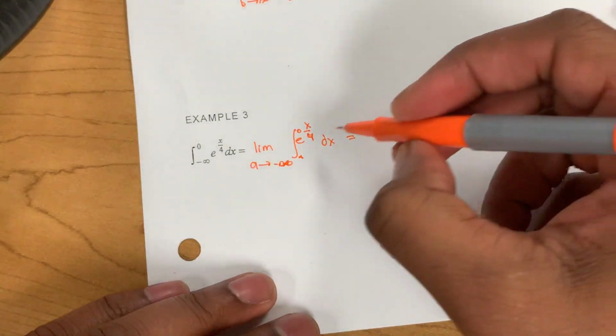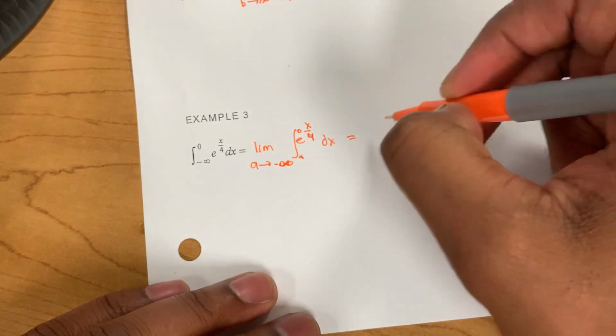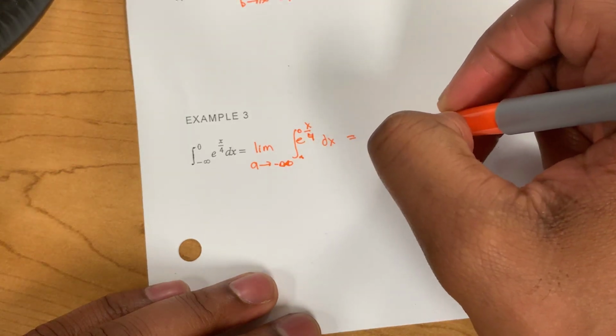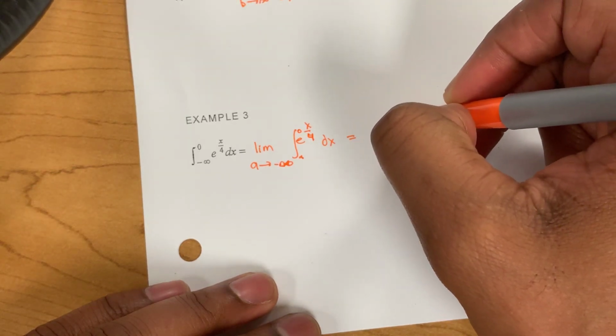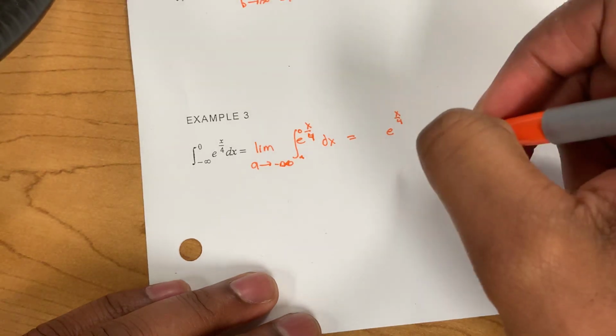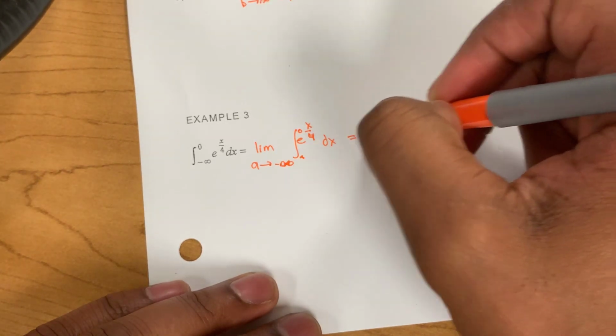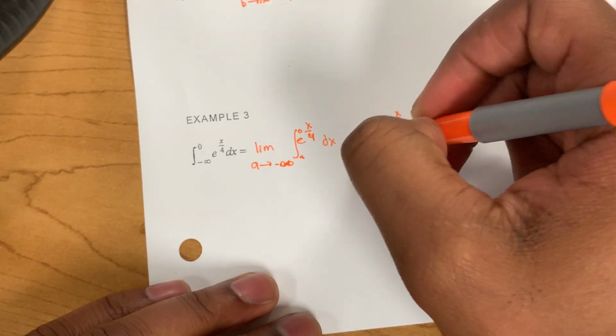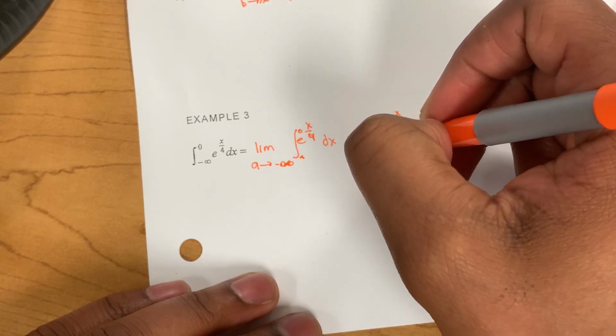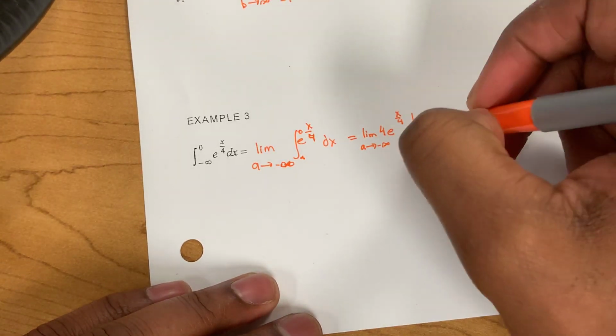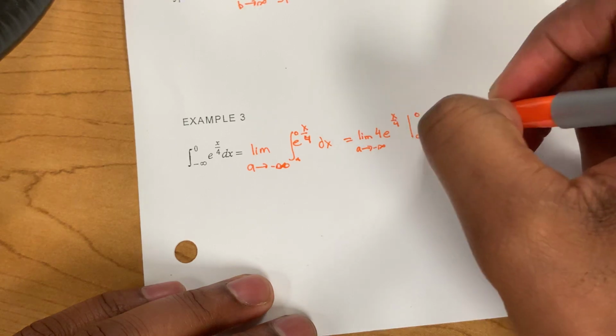So when we integrate, we're going to have e to the x over 4 and then divided by 1/4. So that's going to be times 4. And we also need to include our limit, and this is going from a to 0.